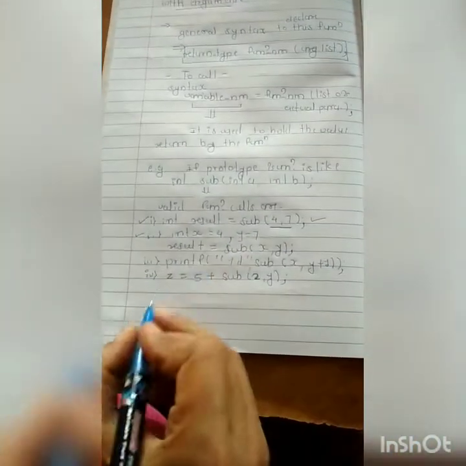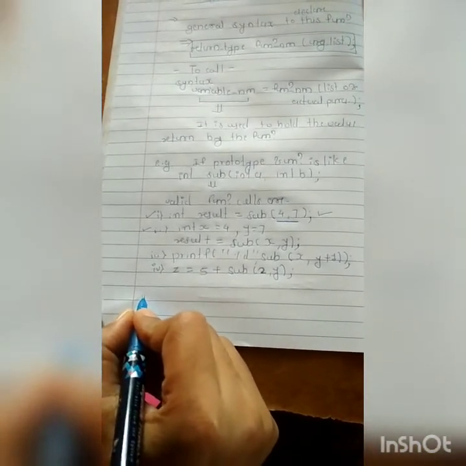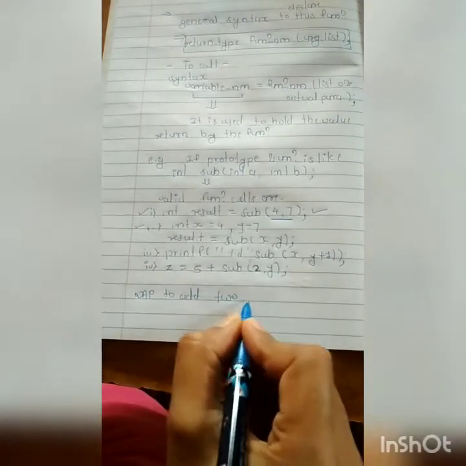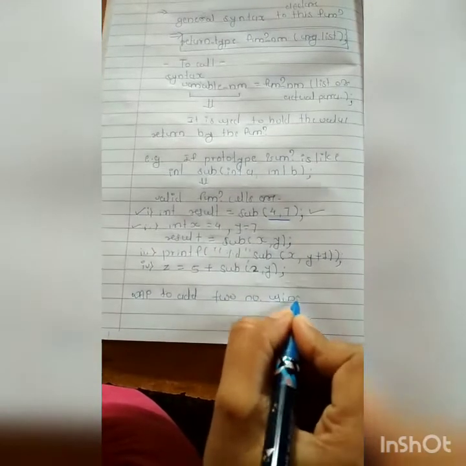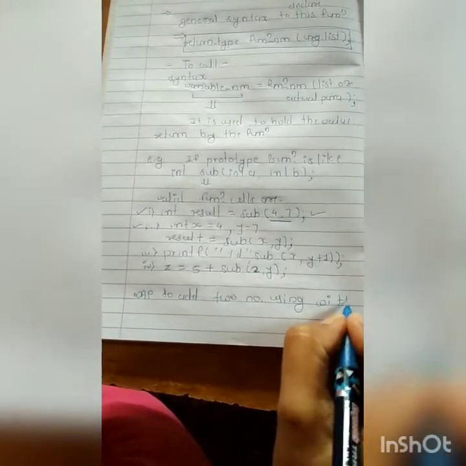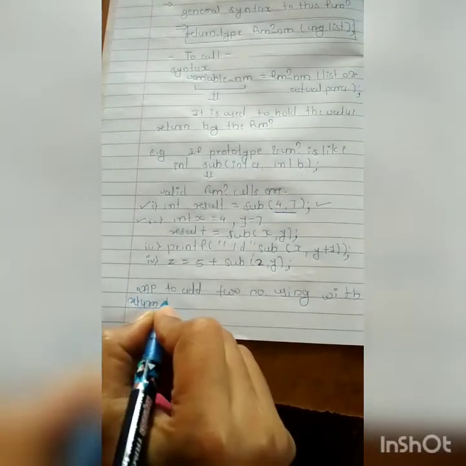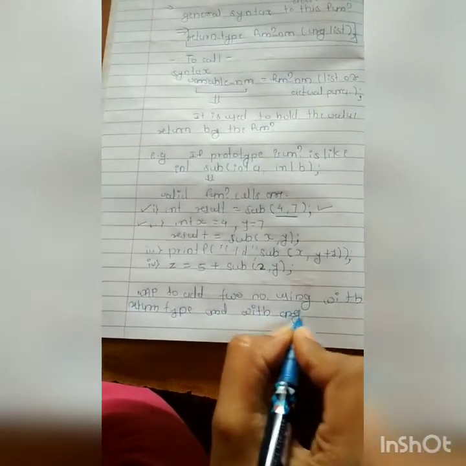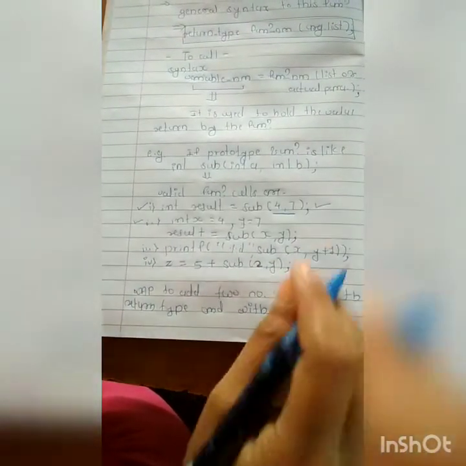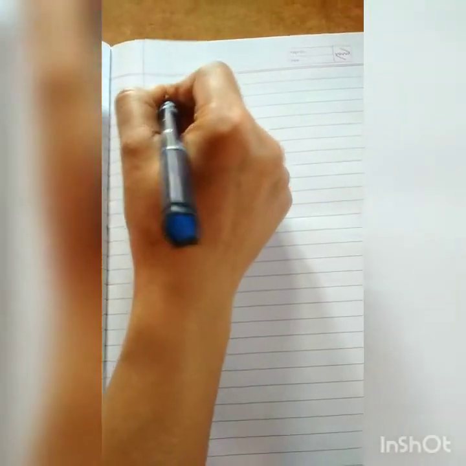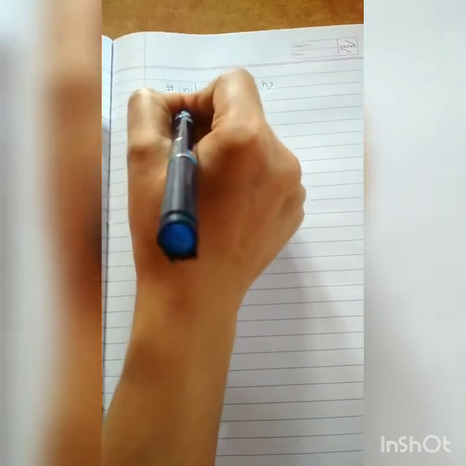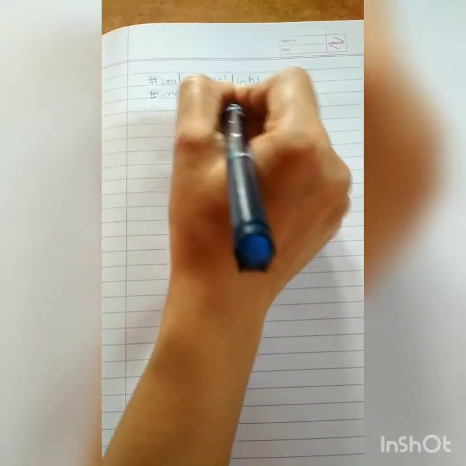Let us see one program of this category. Write a program to add two numbers using a function with return type and with argument. Let us see. Here we include header files: include stdio.h, include conio.h.